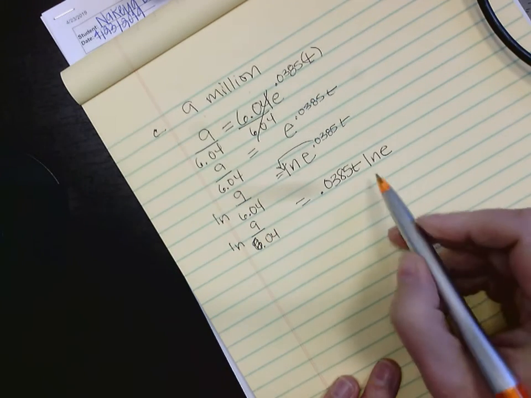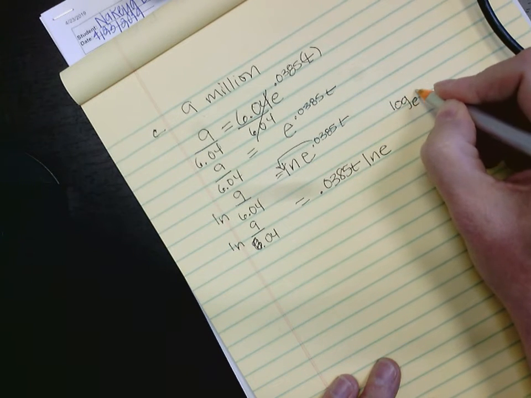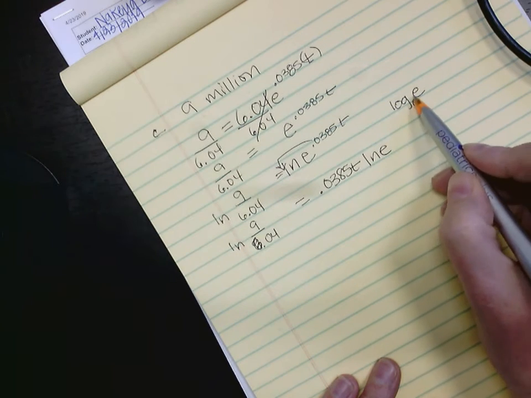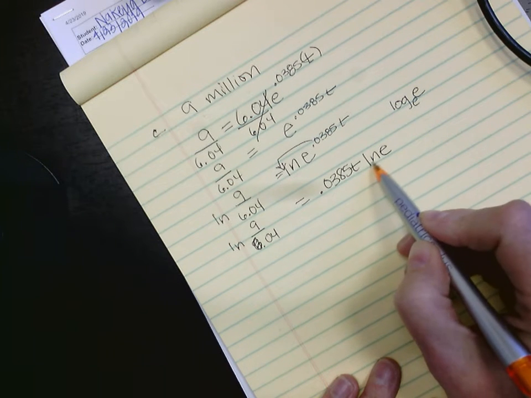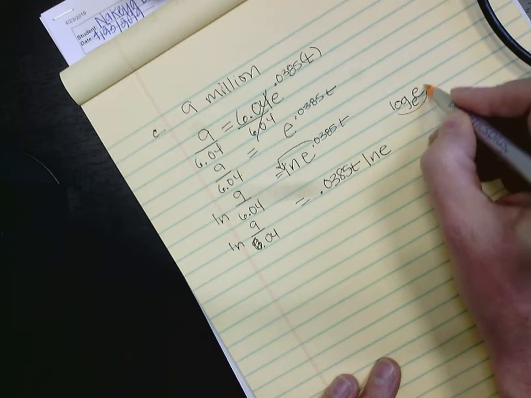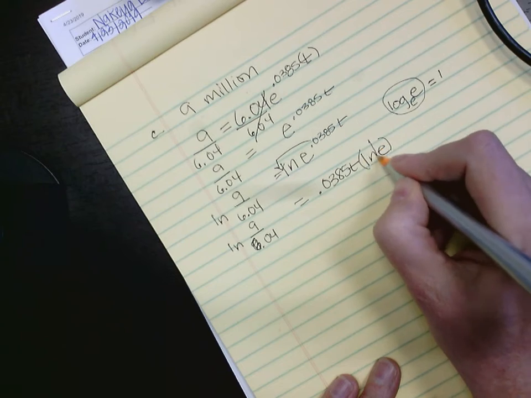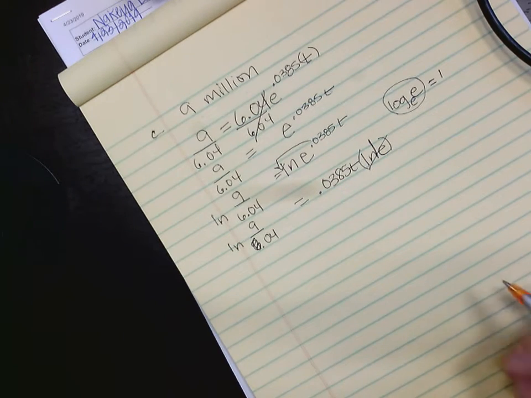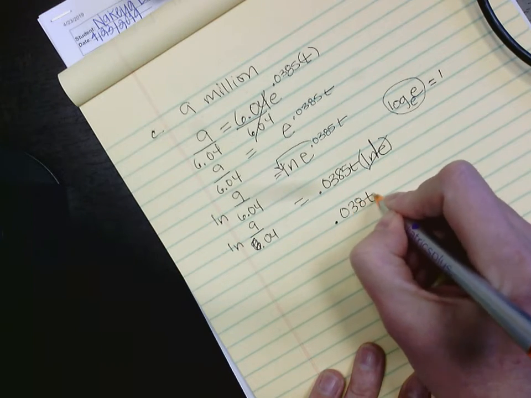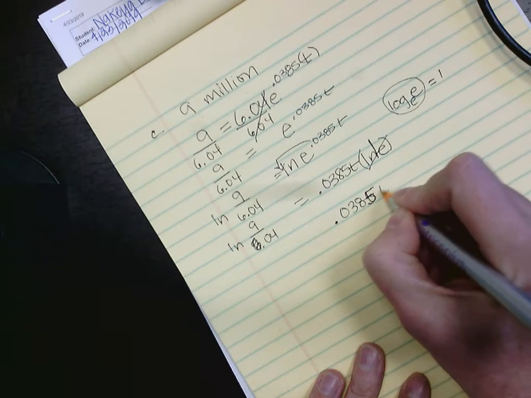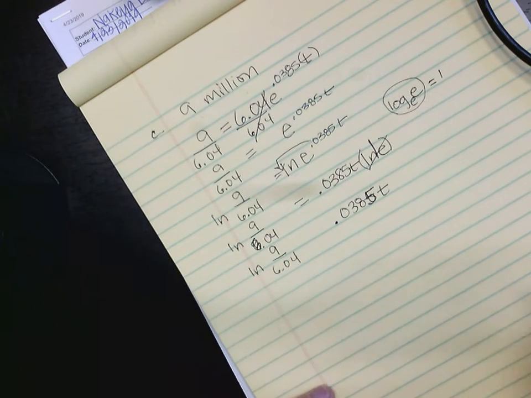Now, if you will recall, anytime you have log base something of that same thing, this right here, log base e, is the same thing as ln. So this really says log base e of e. Anytime you have this situation, it is equal to 1, which means this right here is really just 1. So you can think of it as not even being there. So all I have left over here is 0.0385t equals ln of 9 over 6.04.